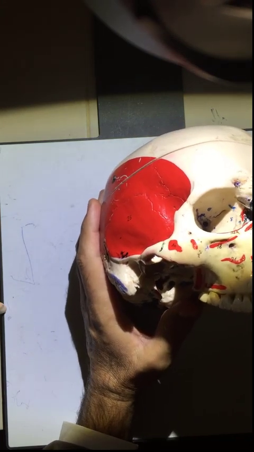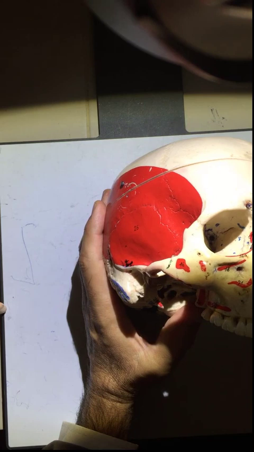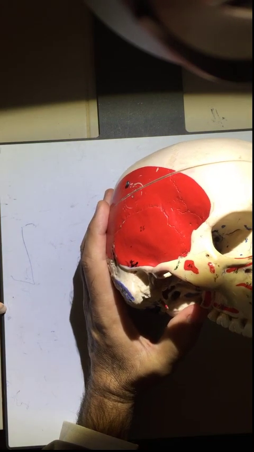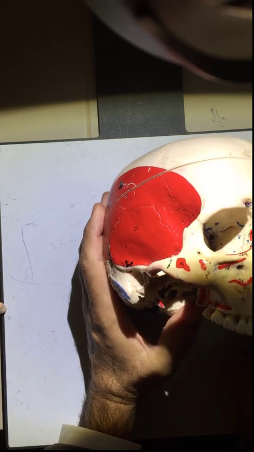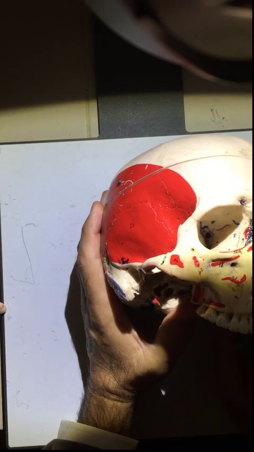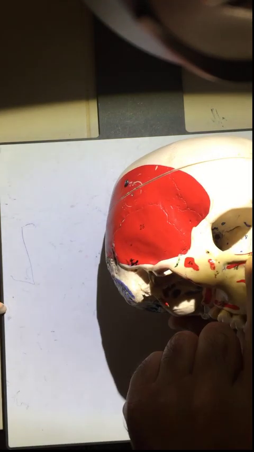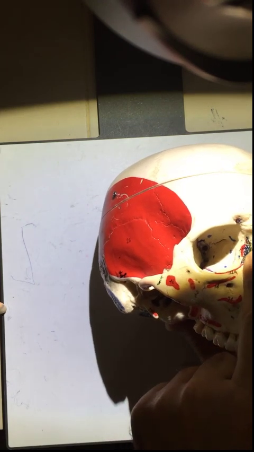Medial wall here, we have this sac or this space, this fossa. This fossa is called lacrimal fossa or lacrimal sac. This is the area at which the tears are collected.